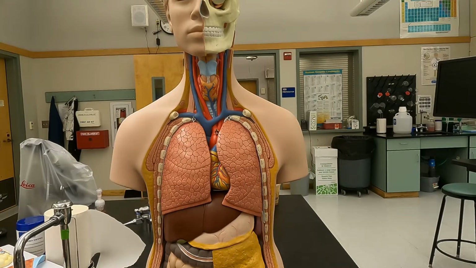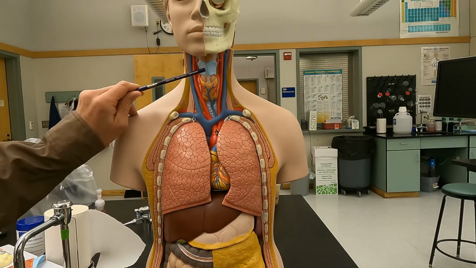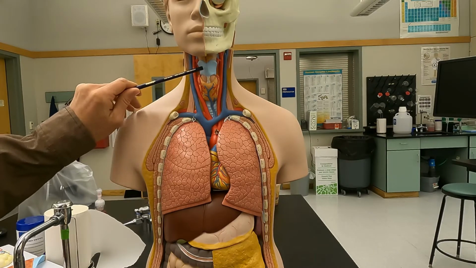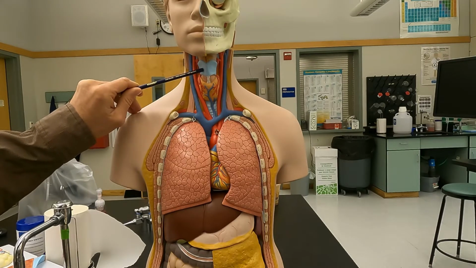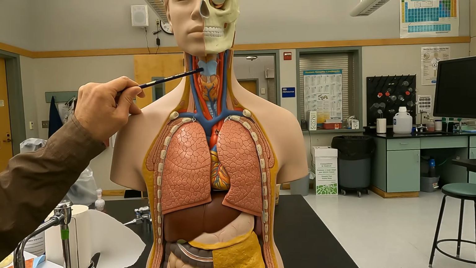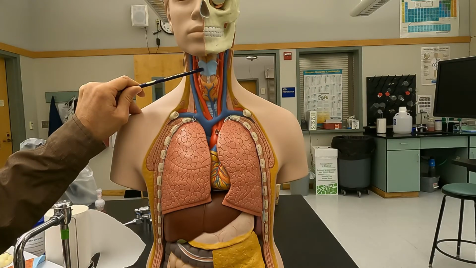All right, so moving on, we just got done with the upper respiratory tract. And in fact, the upper respiratory tract ends right here. What is this structure right here that we just talked about? Trachea? It contains the epiglottis, contains the vocal cords. That's the larynx. Yeah. Okay, this is the larynx.